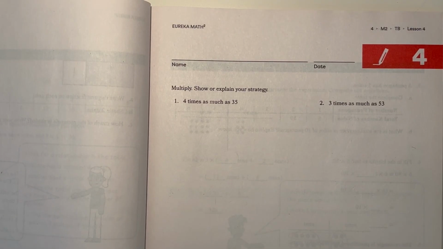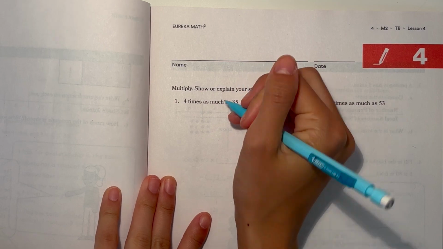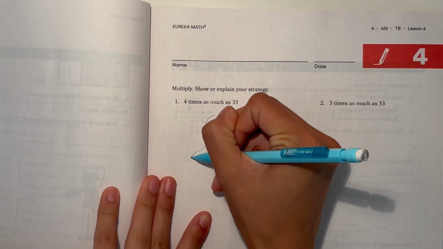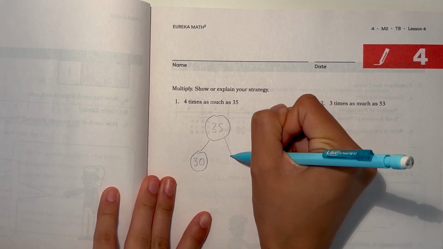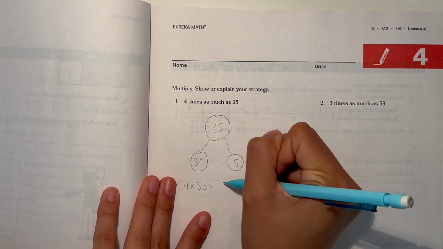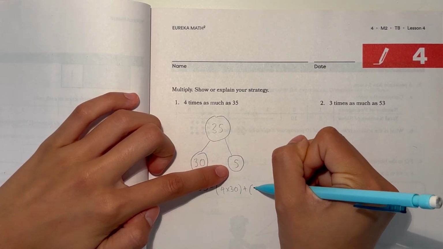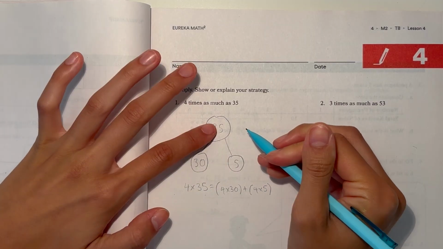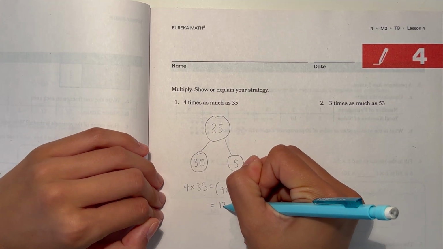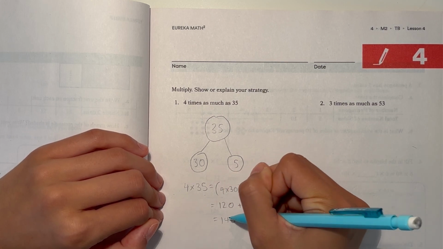Alright, so lesson 4. Multiply, show, or explain your strategy. So number 1, we have 4 times as much as 35. So I'm going to take 35 and split it into 30 and 5. So we have 4 times 35. It's equal to 4 times 30 plus 4 times 5. Because we're still multiplying by 35, but we're just decomposing it. So that's equal to 120 plus 20. So our answer is 140.